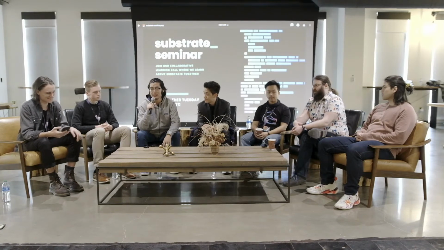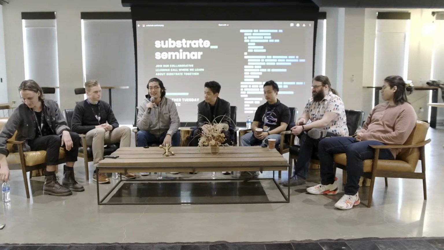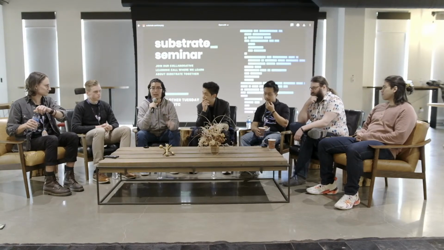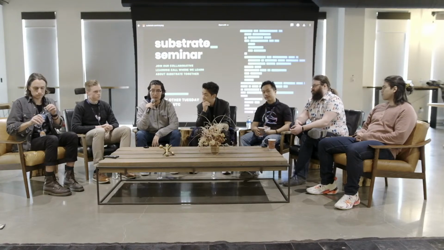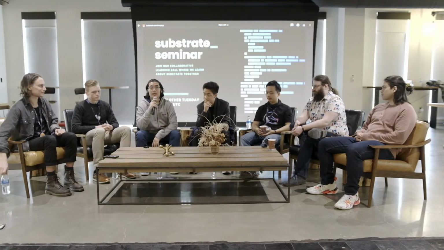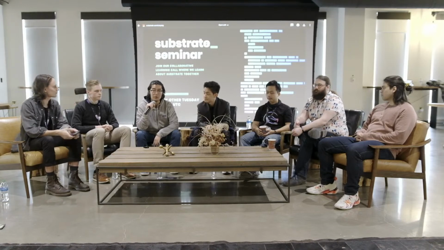So barrier to entry was extremely high. I can understand why no one is really using this. Even now, fortunately, we have so many resources online. Great documentation: Substrate.dev, the documentation is great. We also have a dedicated Stack Exchange to communicate with, discussing Substrate stuff. And the community is very big.